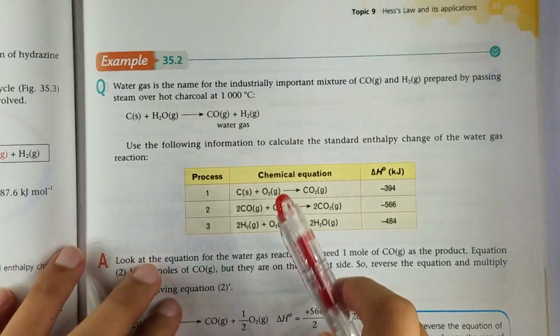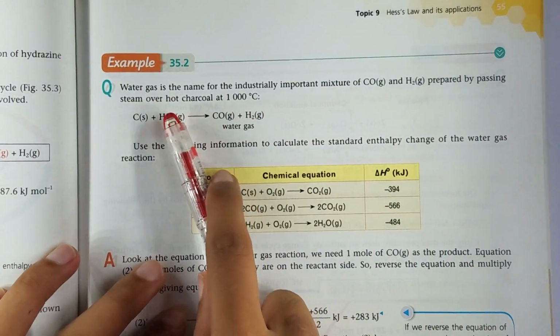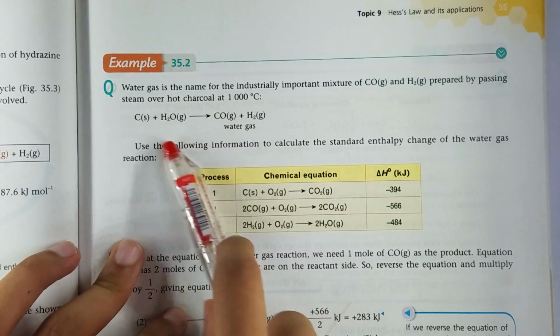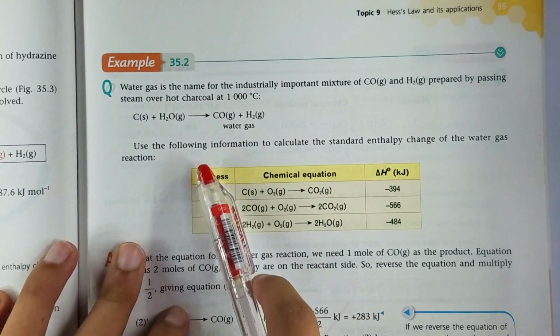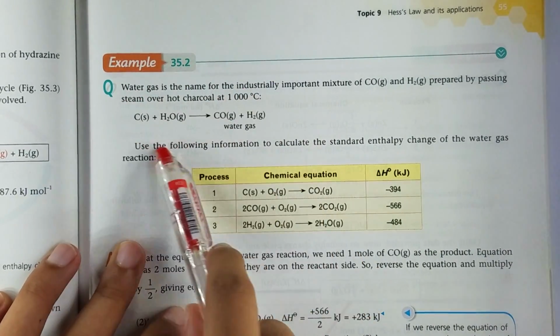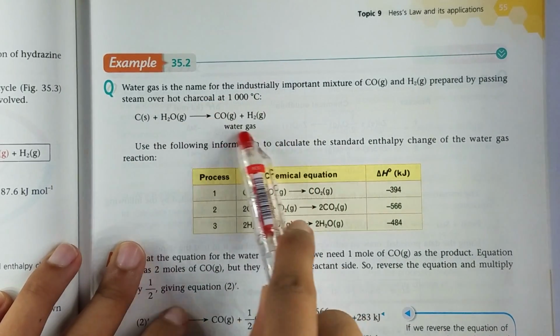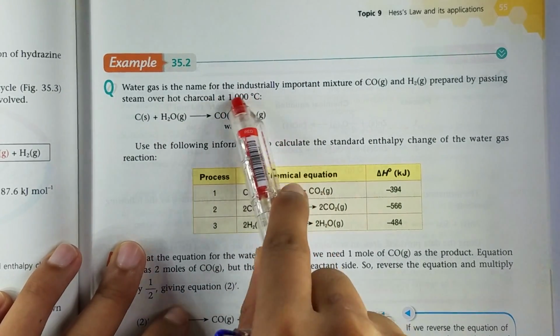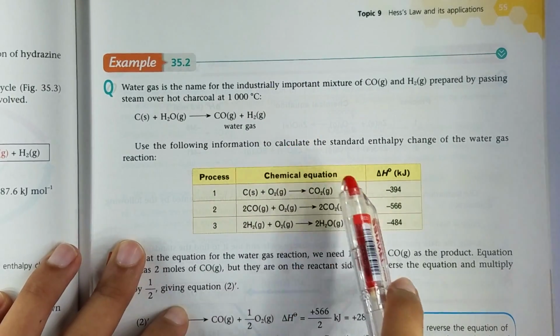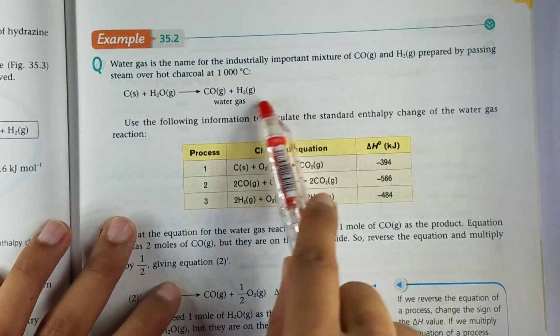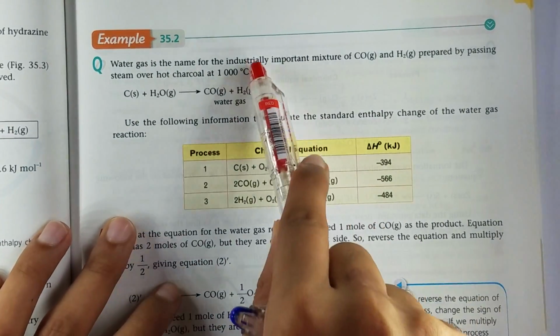Now, there are a couple of important pieces of information you have to take here. The first one, they want to find the enthalpy change of this equation, which is carbon reacting with steam, you can see it's gas, to produce carbon monoxide and hydrogen gas. And they say use these equations to form this one.